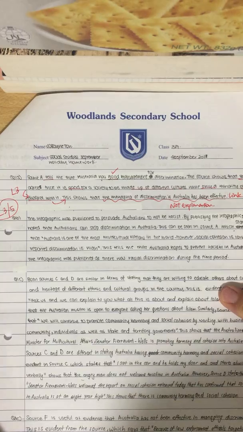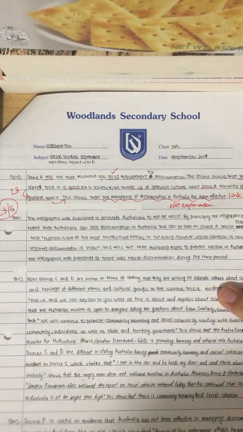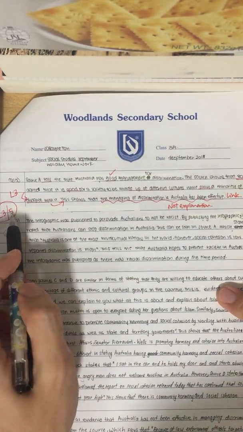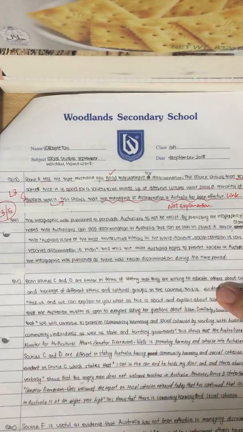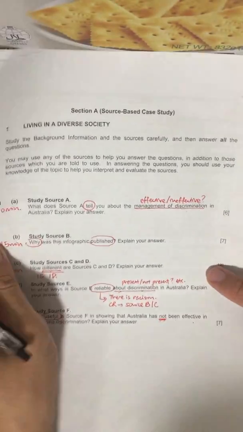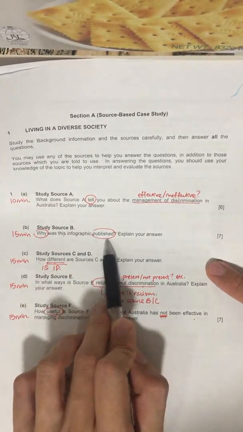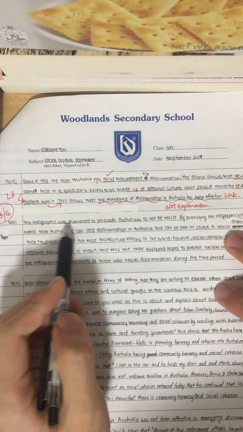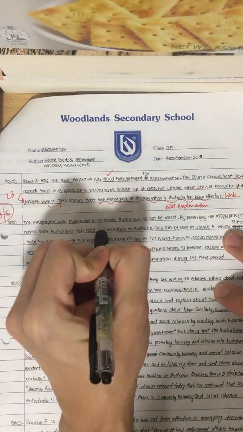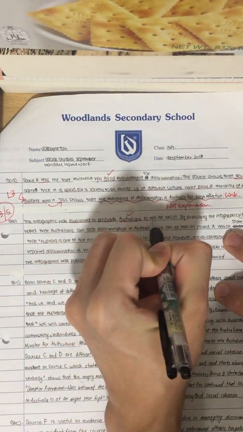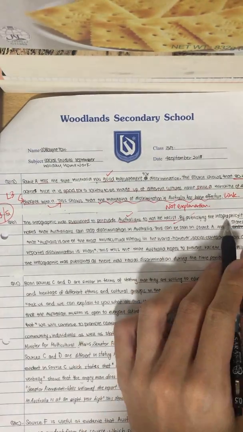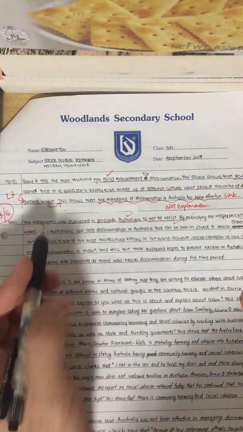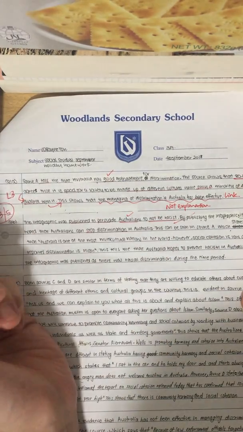Let's look at the second question. Your missing mark here, the 6th mark, is for explanation. Why was this infographic published? The infographic was published to persuade Australians not to be racist. Good. By publishing this infographic, it's hoped that Australians can stop discrimination.